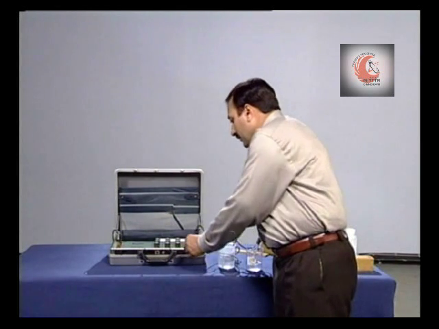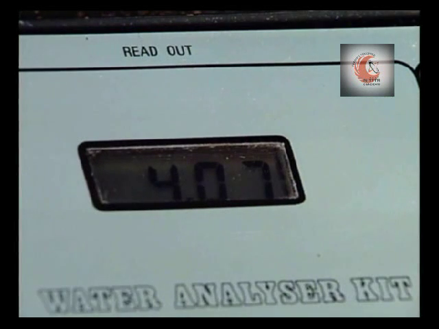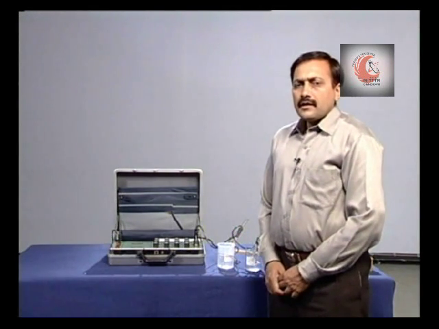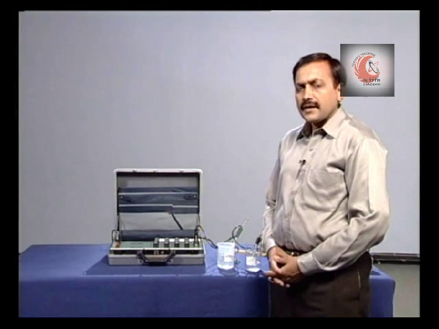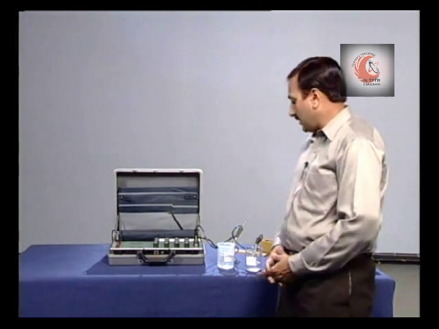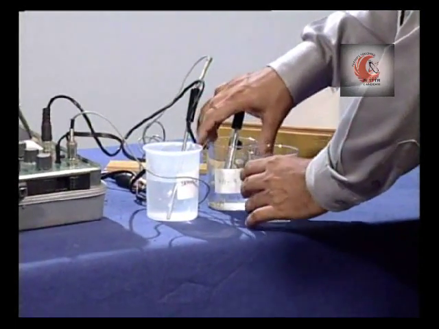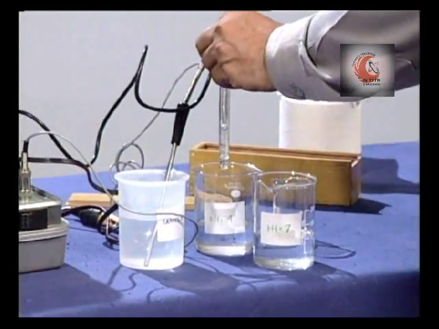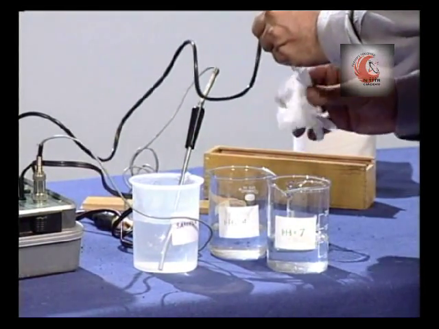Now, using the asymmetric knob, we will adjust the display to read 4. Should you require better accuracy, we can calibrate it against another pH buffer of known concentration. So, now we use a pH buffer of 7. Take the electrode, wash it with distilled water, gently wipe.